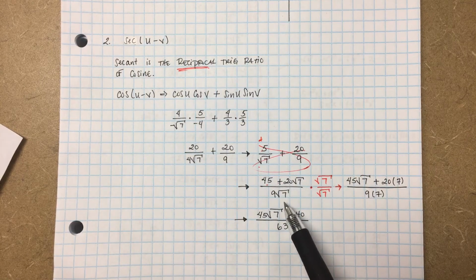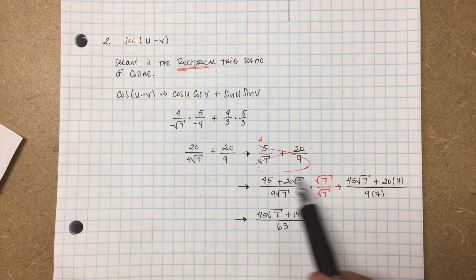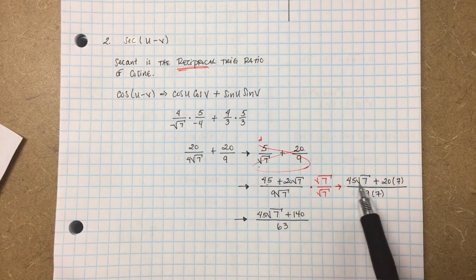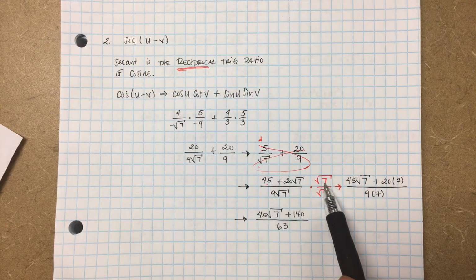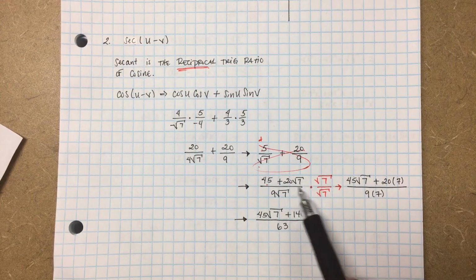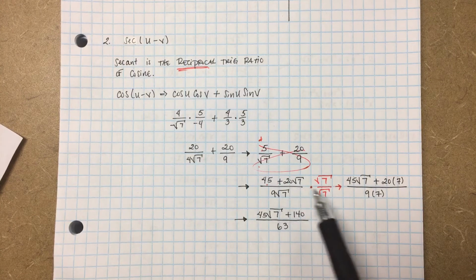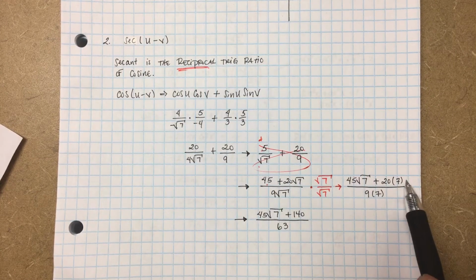But your professor's not going to let you leave a radical in the denominator. You're going to have to rationalize it. So we're going to just multiply by radical 7. Okay, so what you're going to do is distribute: 45 times radical 7 is this guy, plus 20 radical 7 times radical 7. Square root of 7 times square root of 7 is square root of 49. Square root of 49 is 7. Notice the square root of 7 only multiplies the radical, not the 20. Okay, and so you end up with 20 times 7, which is 140.